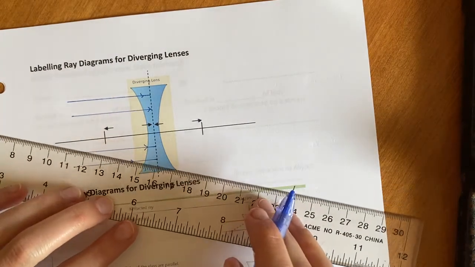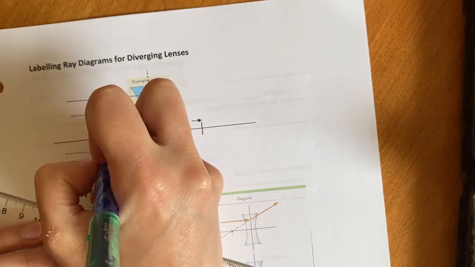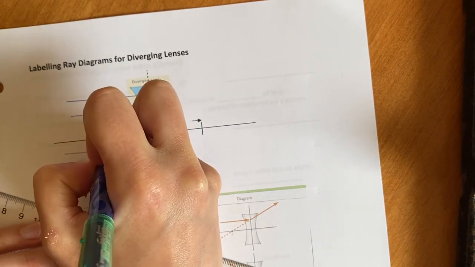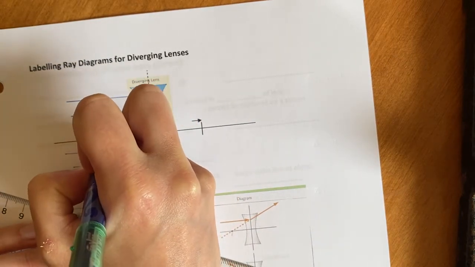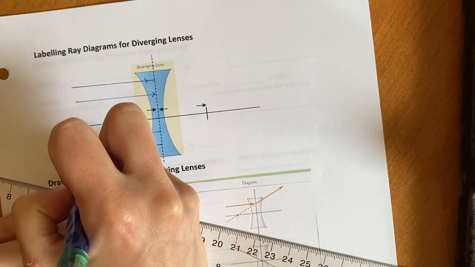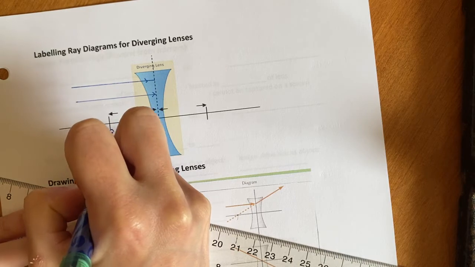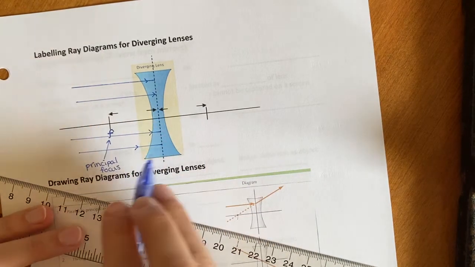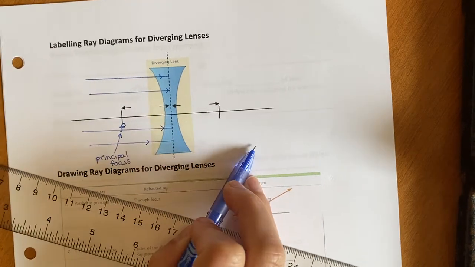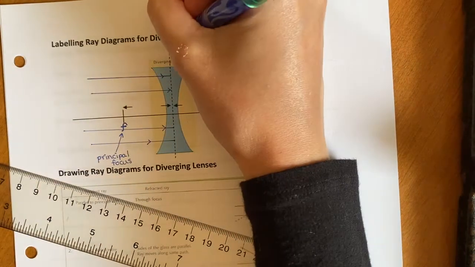And for these ones, the principal focal point is this front one. So here, let's label that as the principal focus.